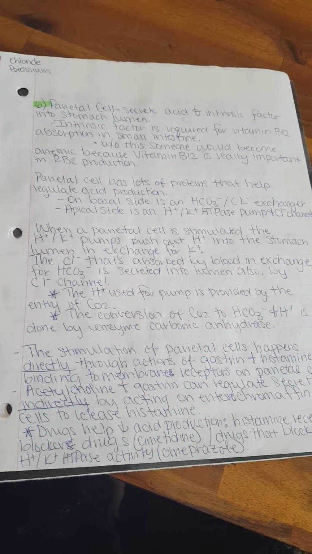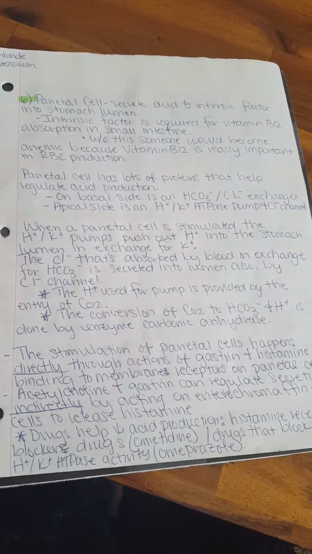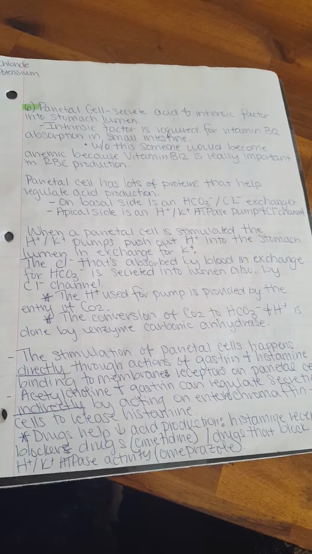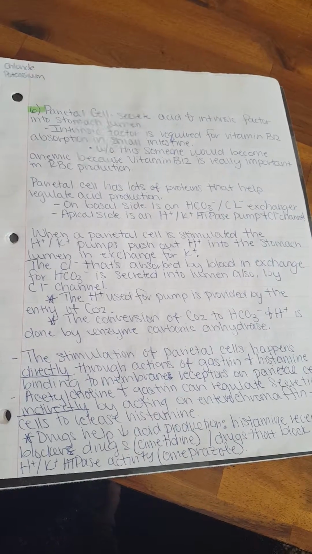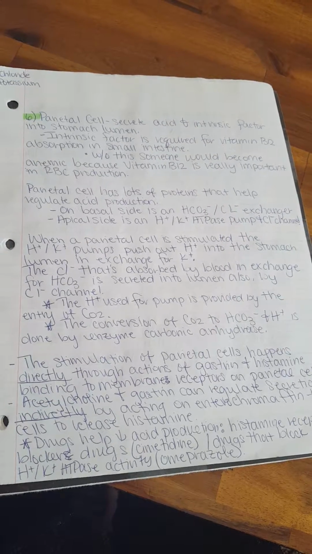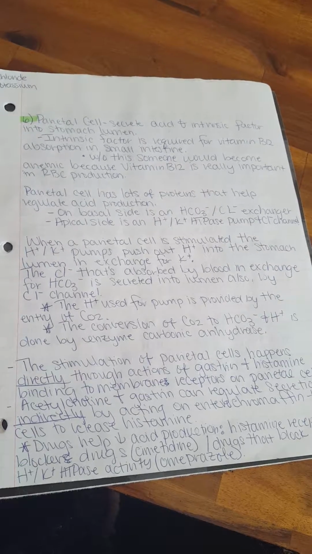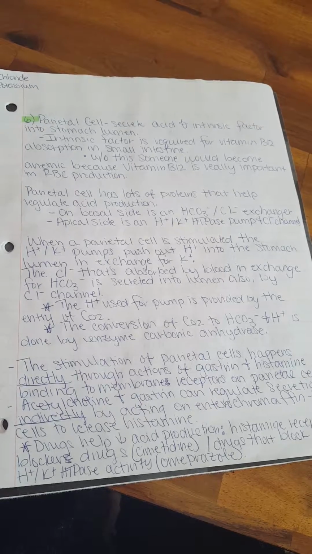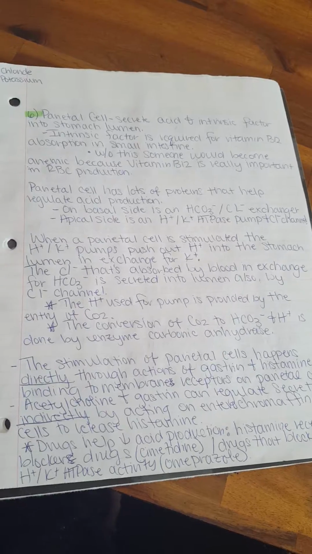The intrinsic factor is required for vitamin B12 absorption in the small intestine, and without this intrinsic factor, someone would become very anemic because vitamin B12 is really important in red blood cell production. The parietal cell has lots of proteins that help regulate acid production. So on the basal side of the parietal cell is a bicarbonate chloride exchanger. And then on the apical side of the parietal cell, there's a hydrogen-potassium ATPase pump and also a chloride channel.